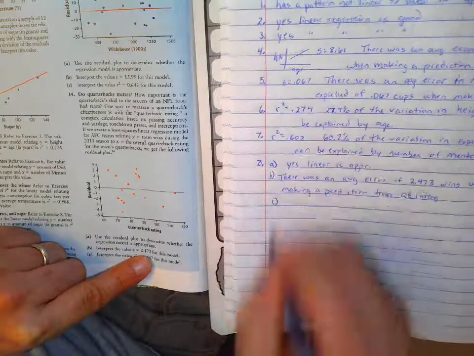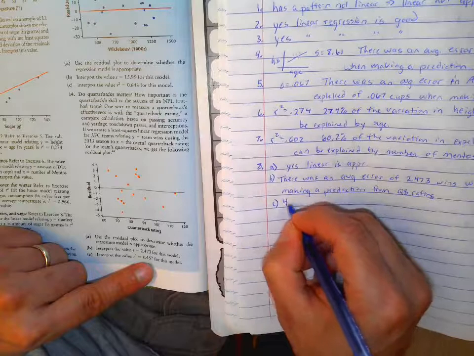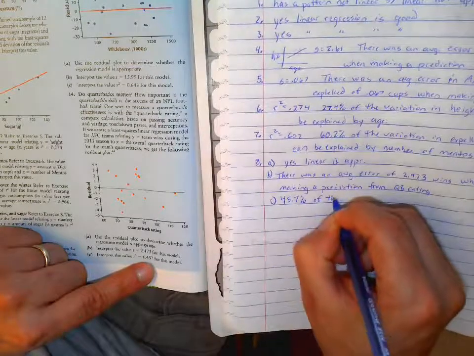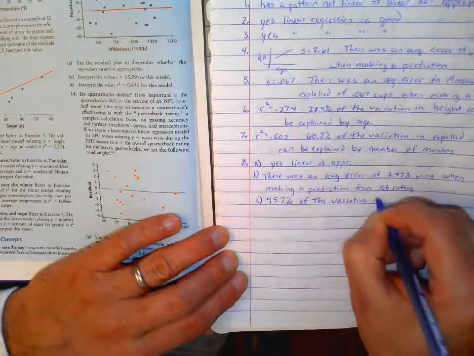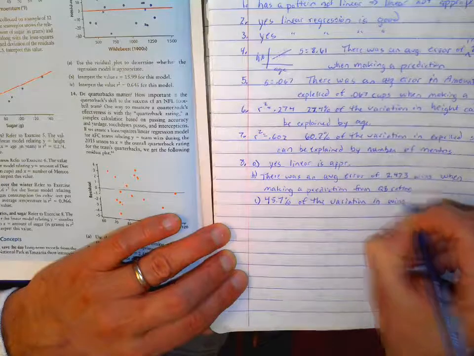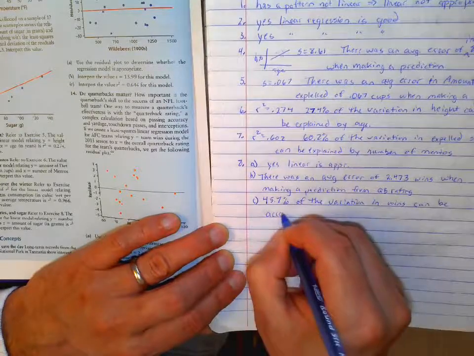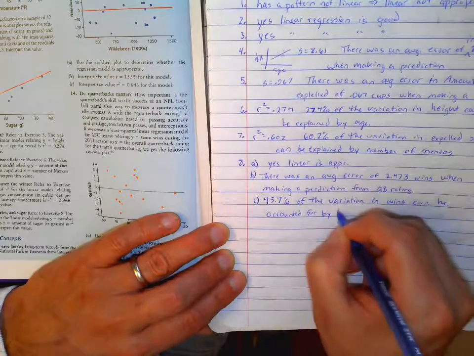Part C, we would say 45.7% of the variation in wins can be accounted for by the quarterback rating.